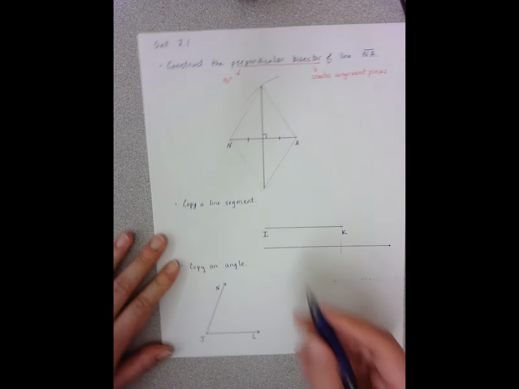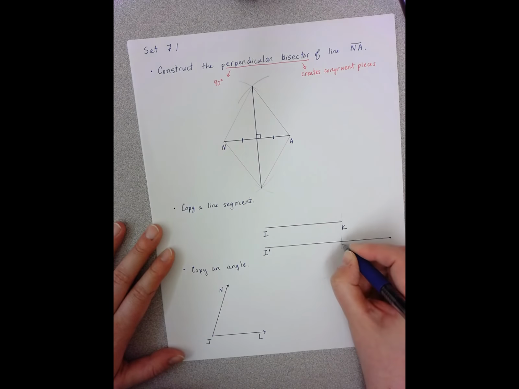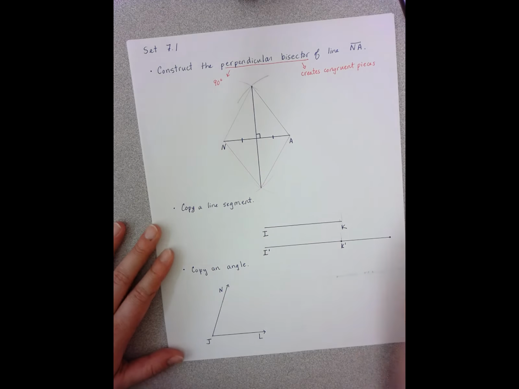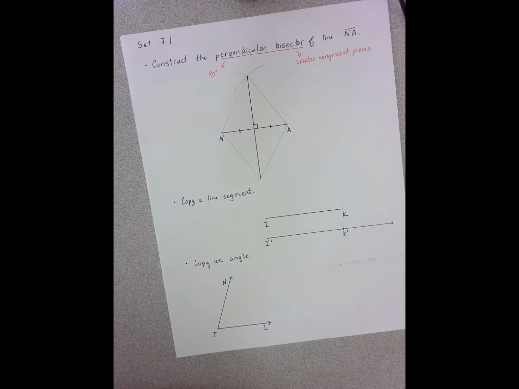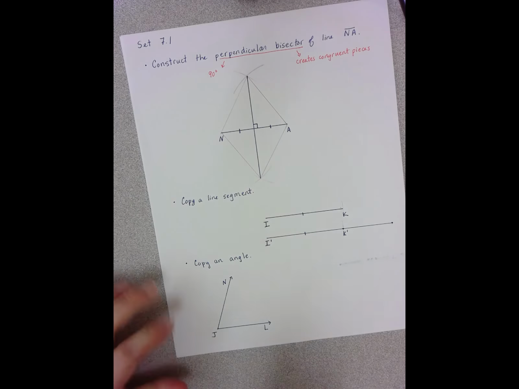And now I can say that this, we'll call it IK prime, is the same length as IK. We can mark that so that we know that they are congruent.